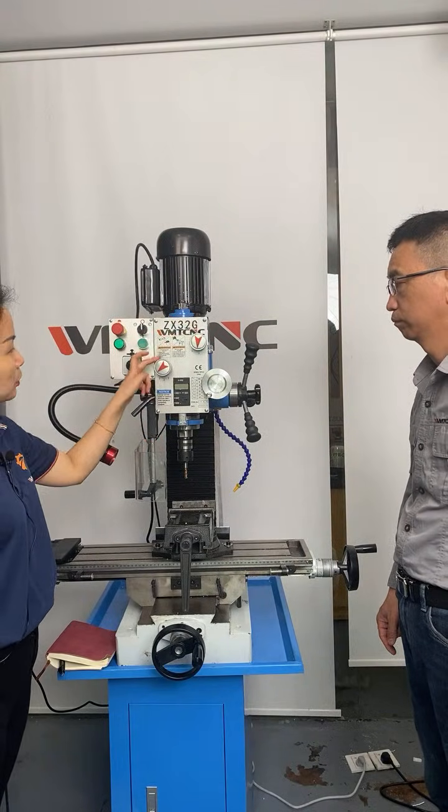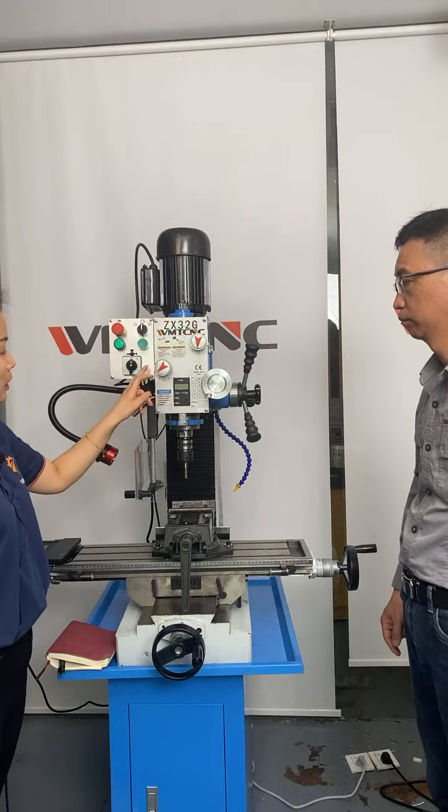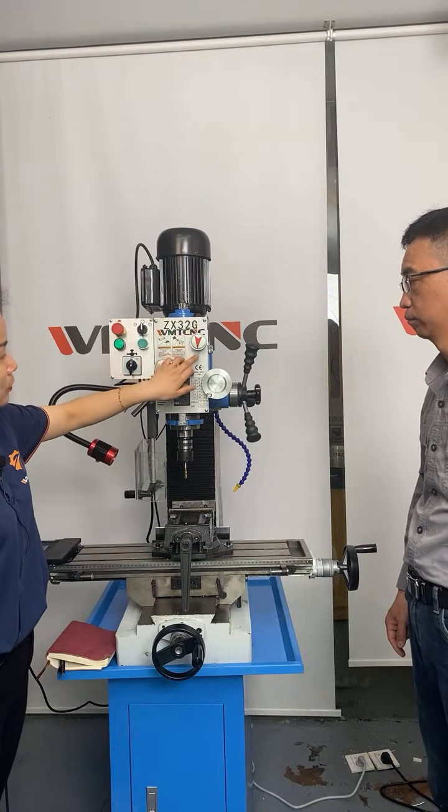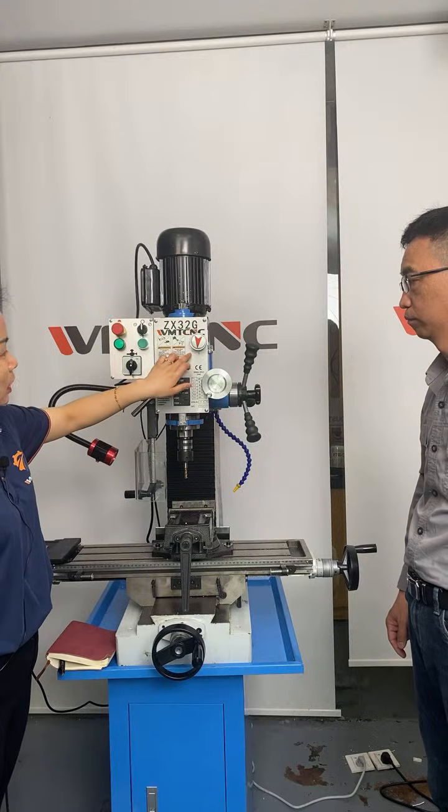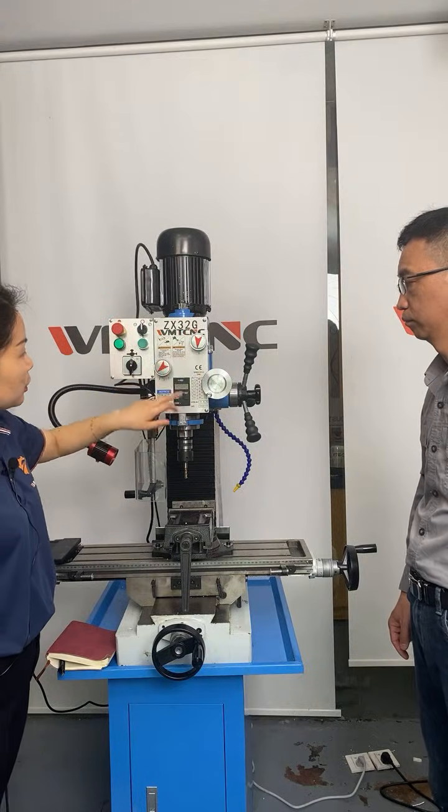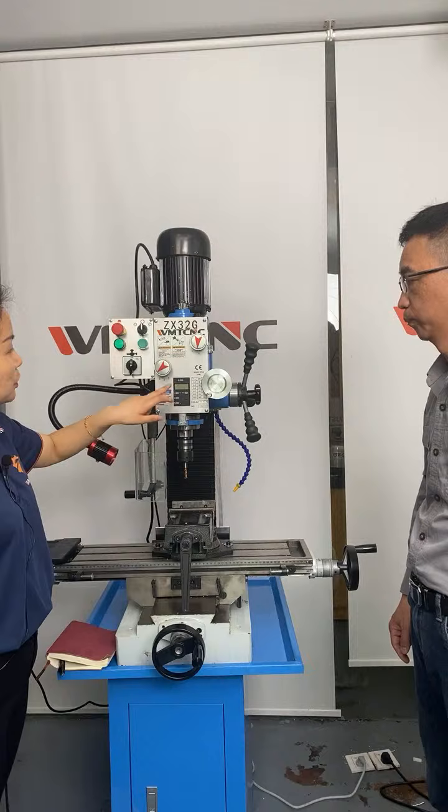There are two handles we can see, marked L and H, meaning low and high. Because for this machine, we have two ranges of speed.